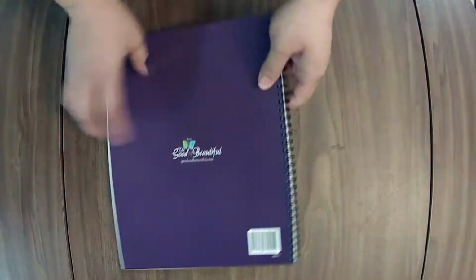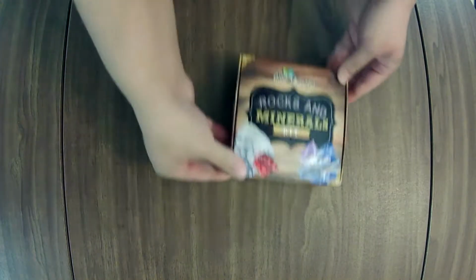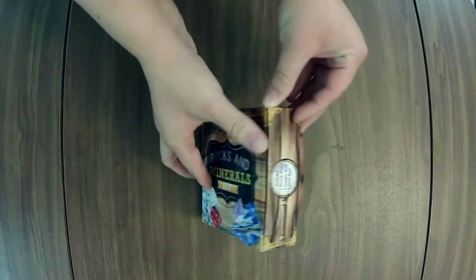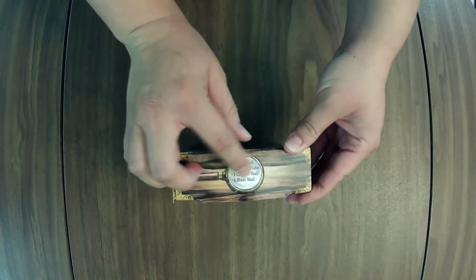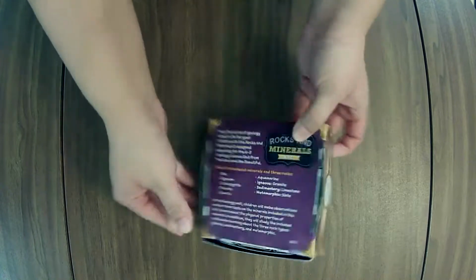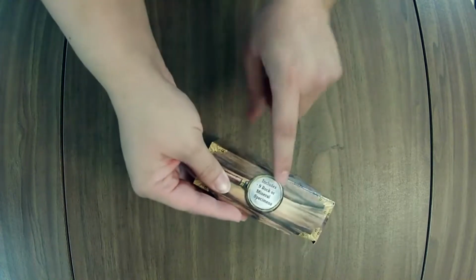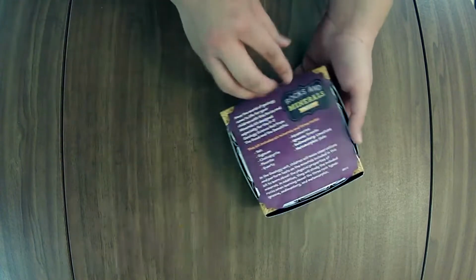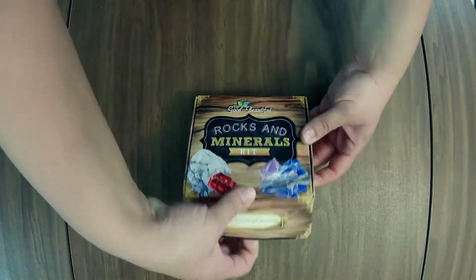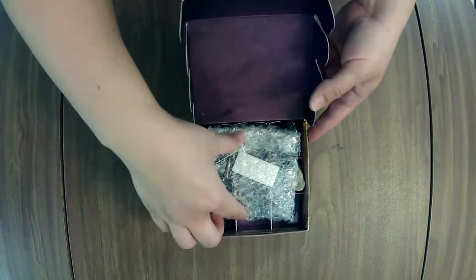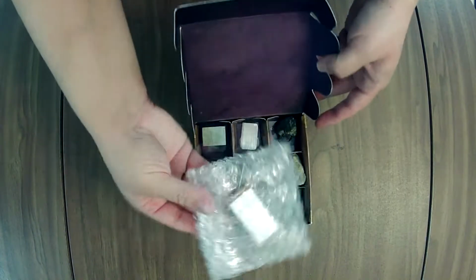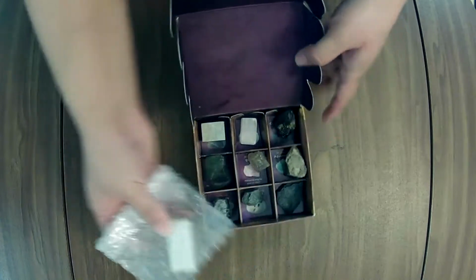All right. Okay. Let's check out that kit. Rocks and mineral kit. It comes in this cute little box. Included are 1 streak plate, a copper nail, and a steel nail, and 9 rock or mineral specimens. Okay, so we've got all kinds of info here. We're going to open it up. Oh, it feels very rocky. It feels like rocks. Imagine that. There's your different pieces there.